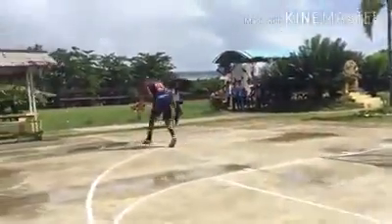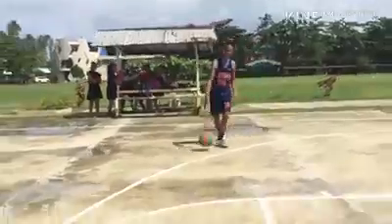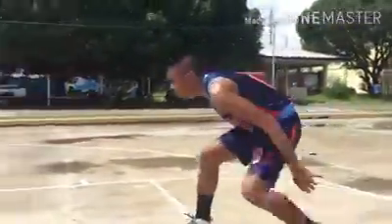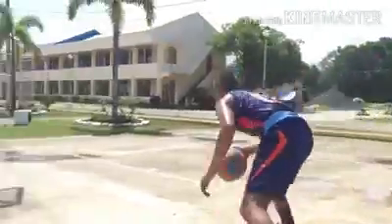Number 3. The ball must stay in bounds. If the offensive team loses the ball out of bounds, the other team gets control of the basketball.